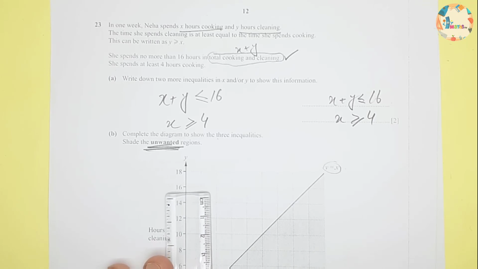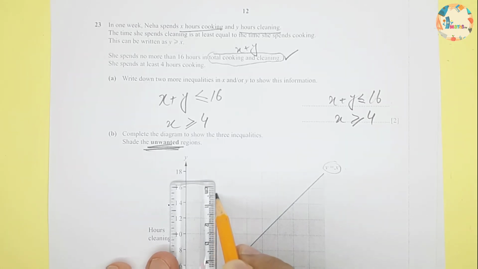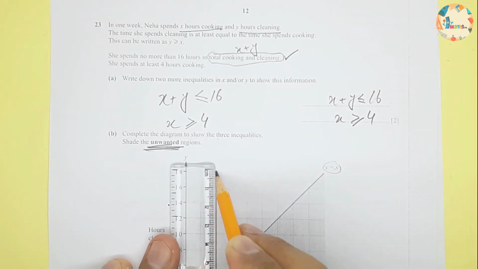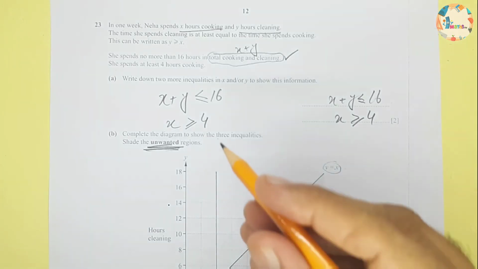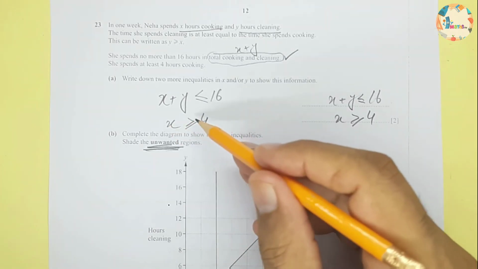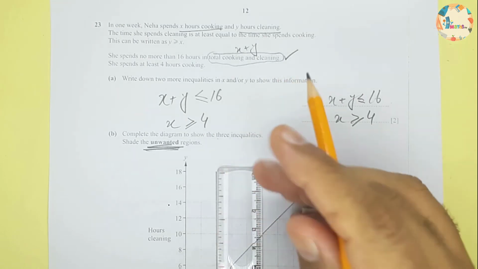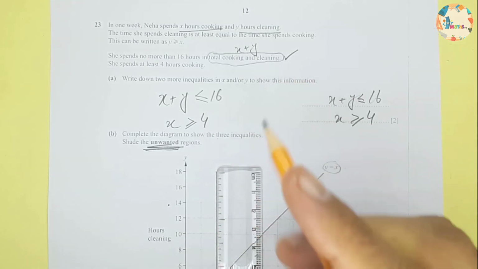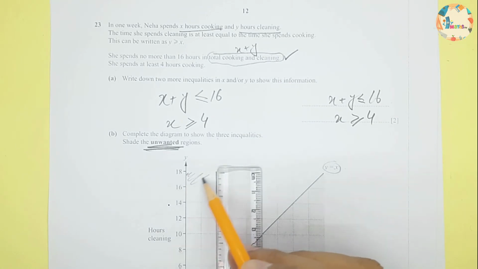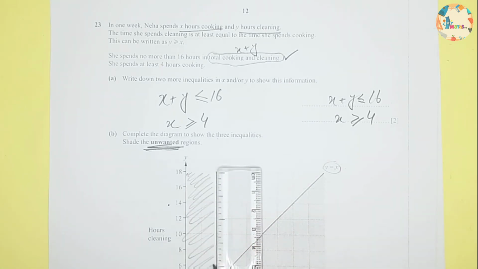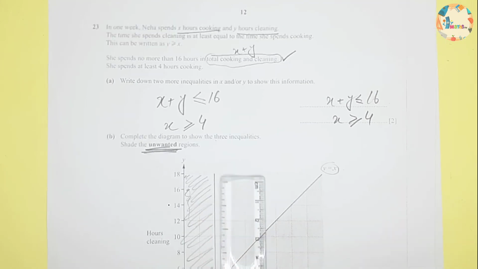This line is x greater than or equal to 4, and this is required, so the unwanted region will be less than. So this side will be shaded, all of this will be shaded.